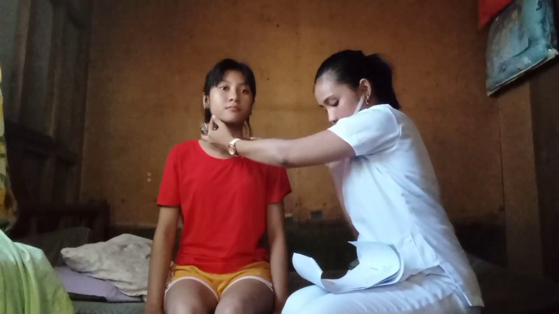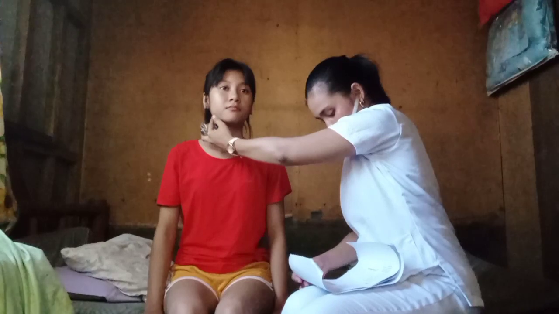So for arteries and veins, we have to auscultate the carotid or the arteries. So for the clinical tip, use the stethoscope to listen to this, like this.